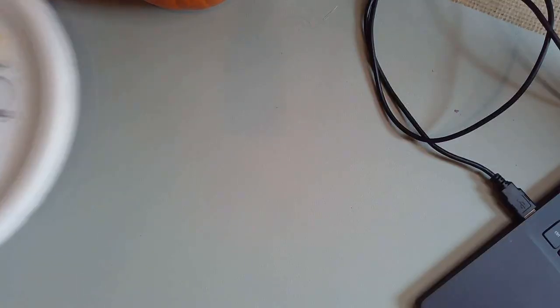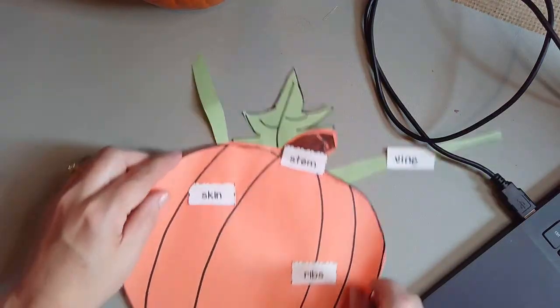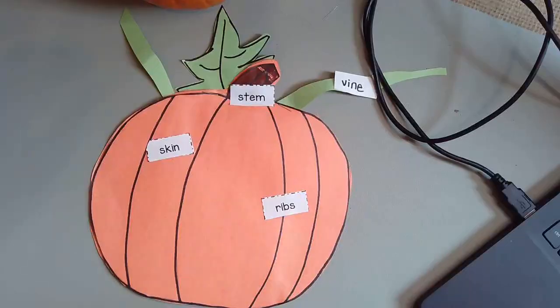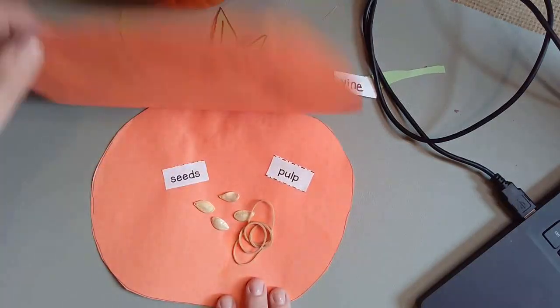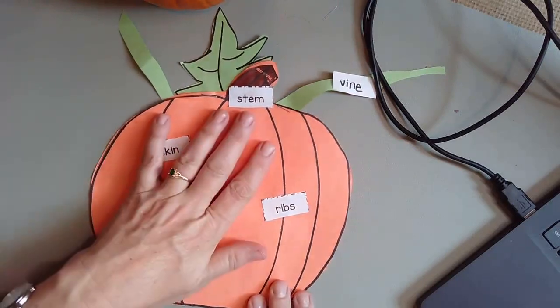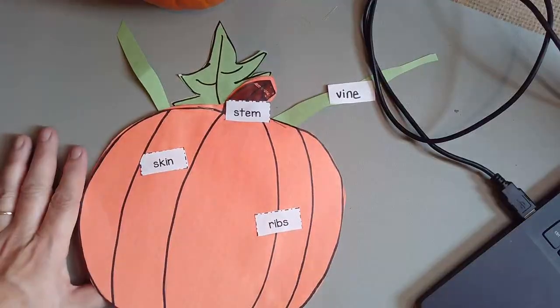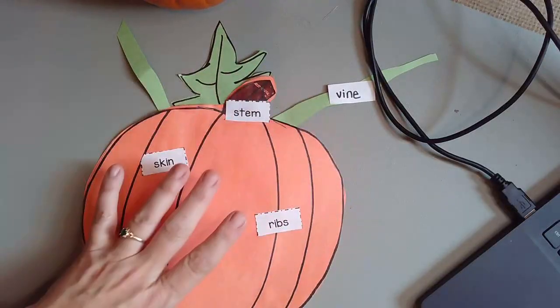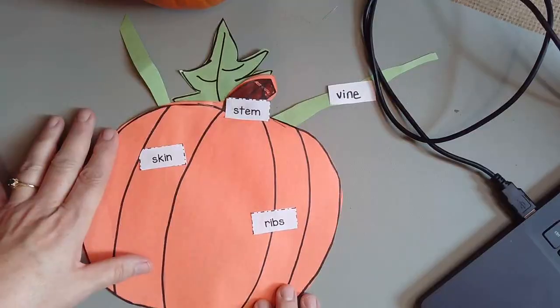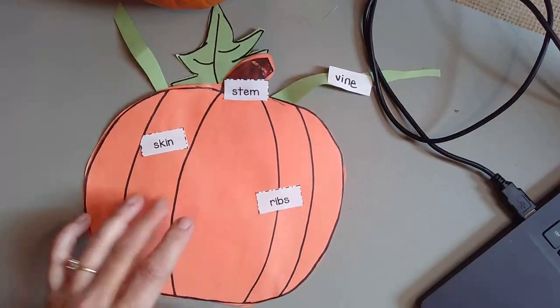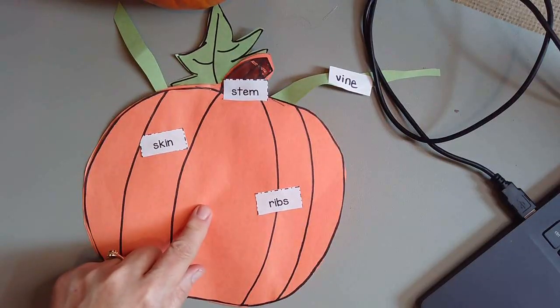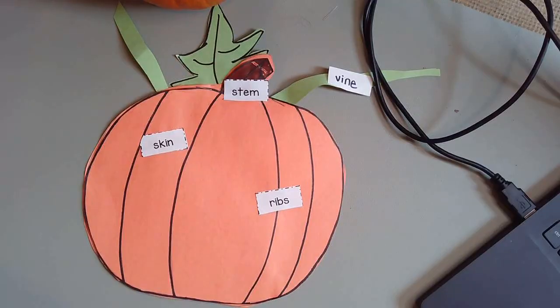All right, I told you we were also going to do a pumpkin labeling activity. So for this one, you are going to need to have a pumpkin that opens up, because we want to model the outside of the pumpkin as well as the inside of the pumpkin. So you're going to need a pumpkin that you have either drawn or that you get a model for.